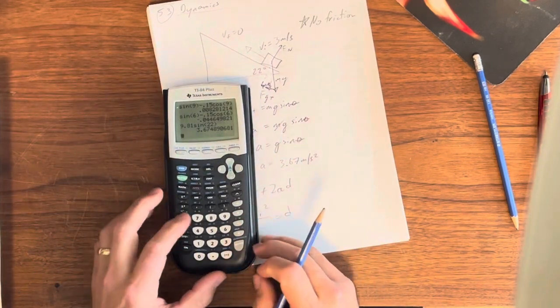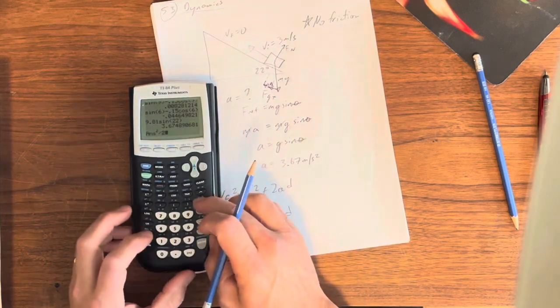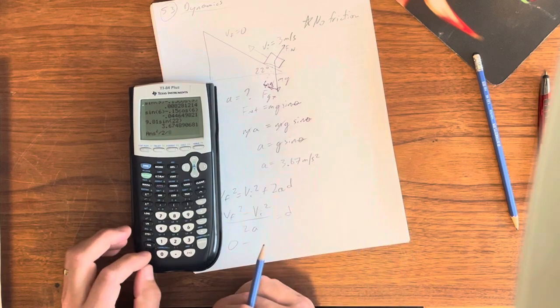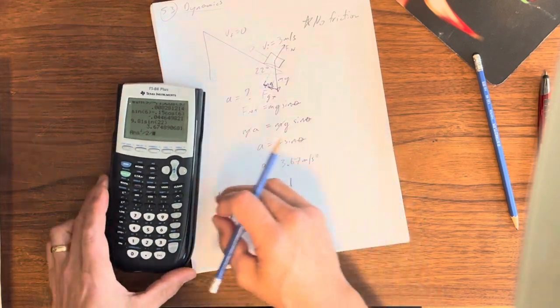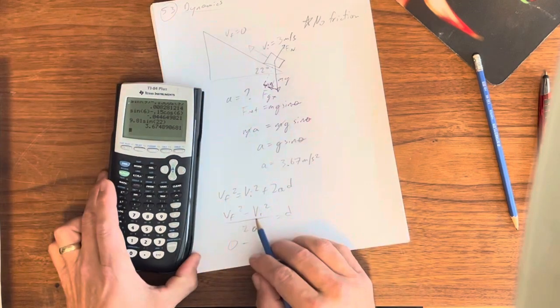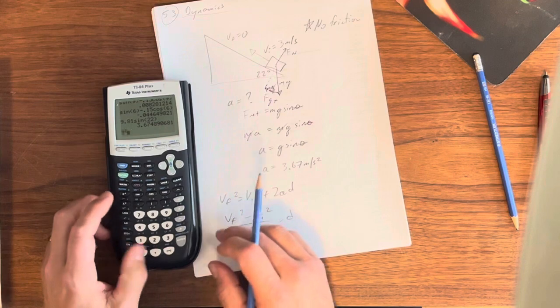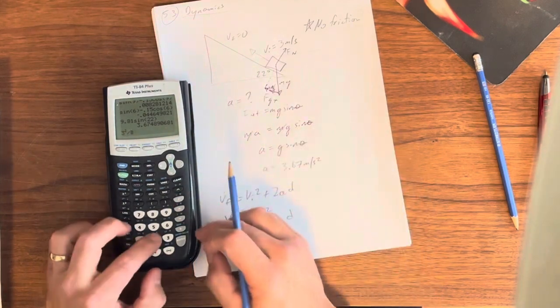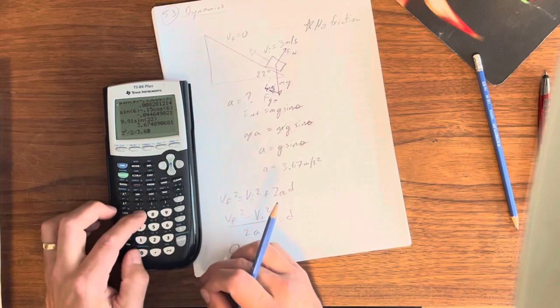So for us, that's 0 minus this number. I kept that in my calculator. We square it, and then we divide by 2, and then we divide by, oh wait, sorry, I did this wrong. Our vi is 3. So we do 3 squared, so 9, divided by 2 and divided by our acceleration, 3.67.